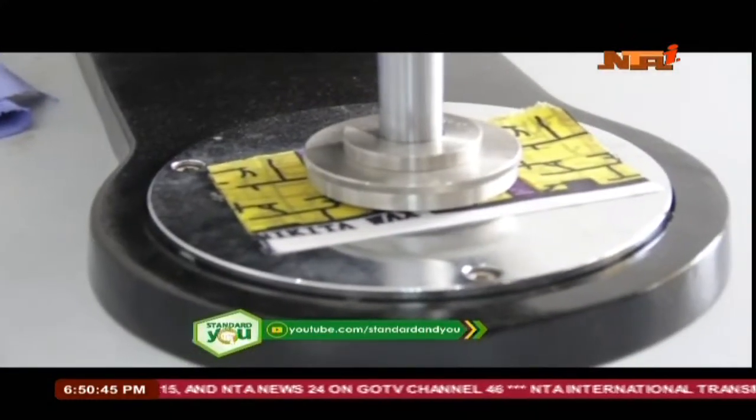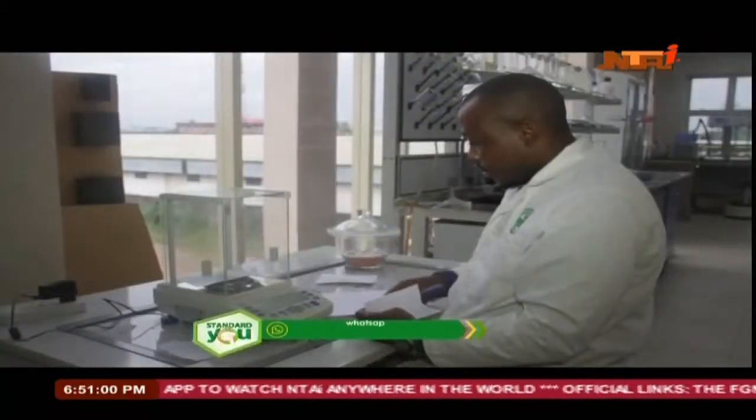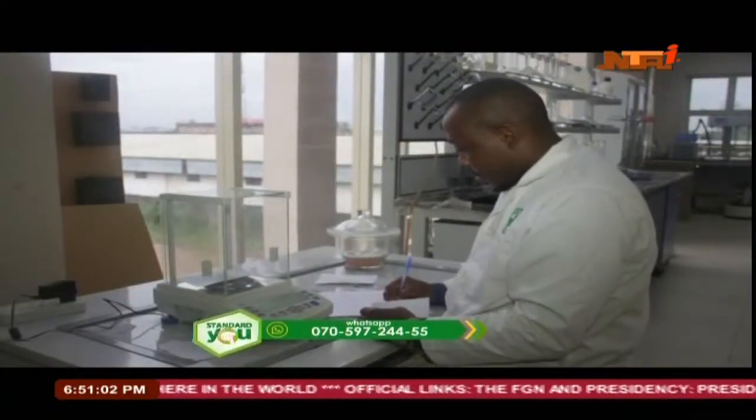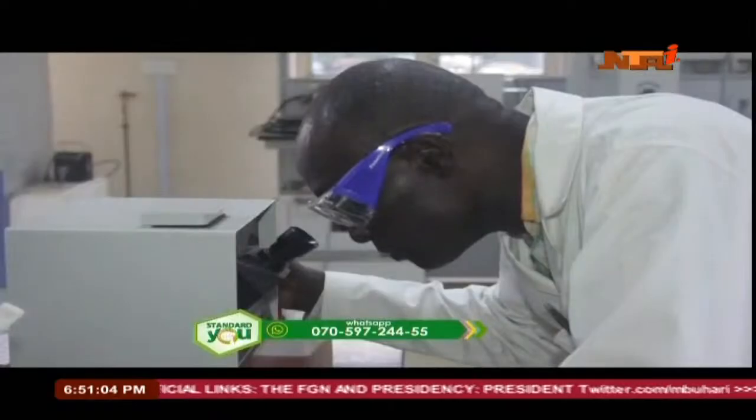Once you have certification from our labs, your product will now be accepted all over the world. It will now reduce the issue of the past where they reject some of our products because of non-conformity to international best practice. We have increased capacity for testing and human capacity development to be on par with international best practice.